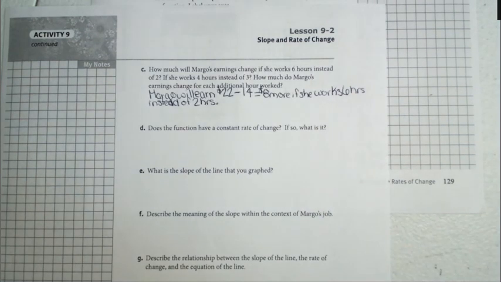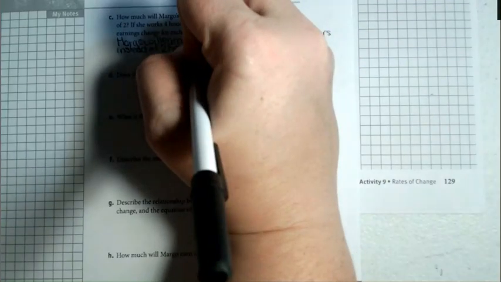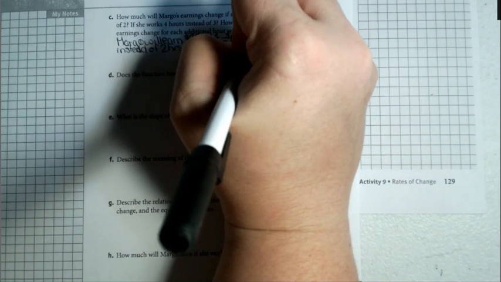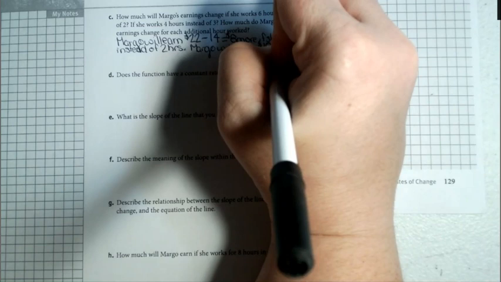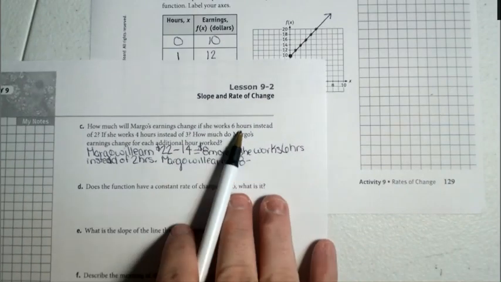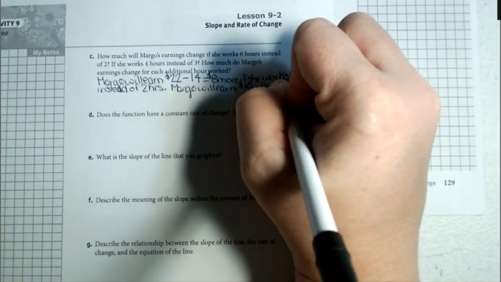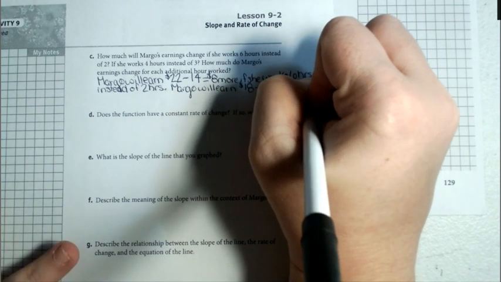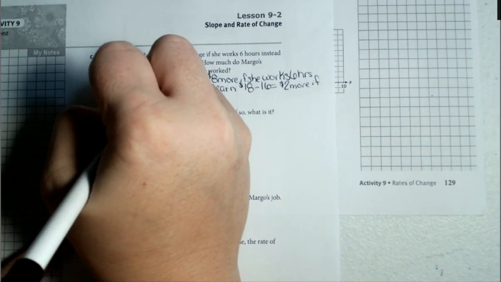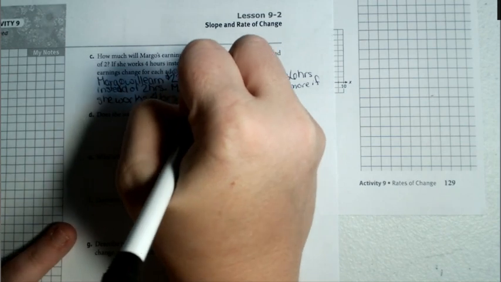Let's take a look at the next one. If she only worked 4 hours, she earns $18. So Margot will earn $18 minus 3 this time, which would be $16, which would be $2 more if she works 4 hours instead of 3.